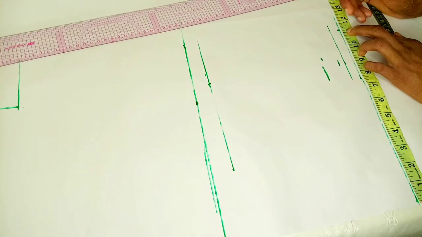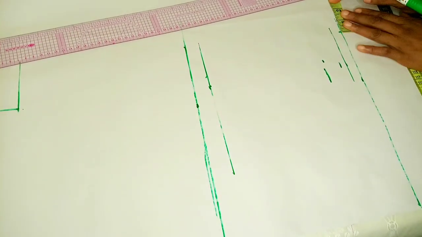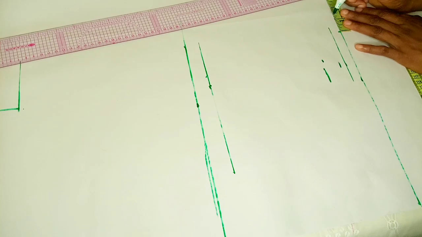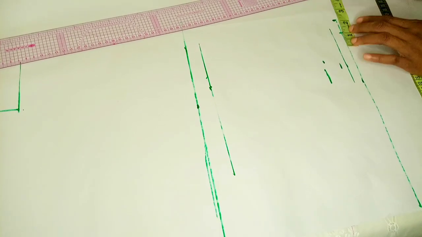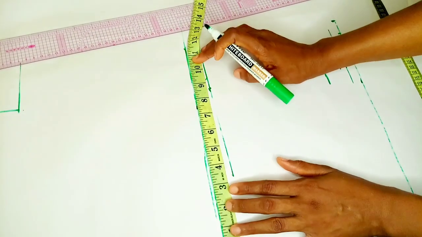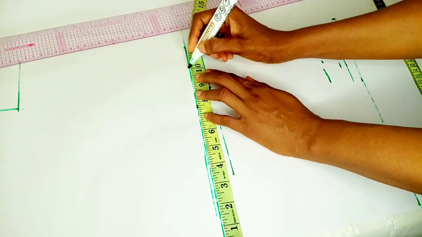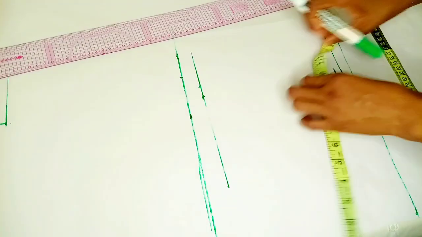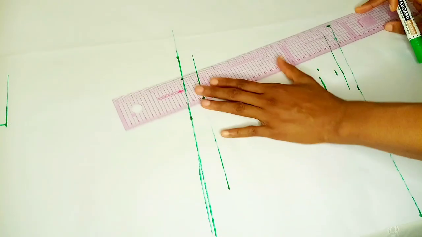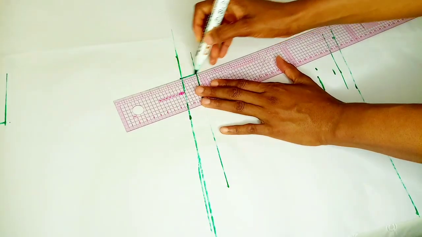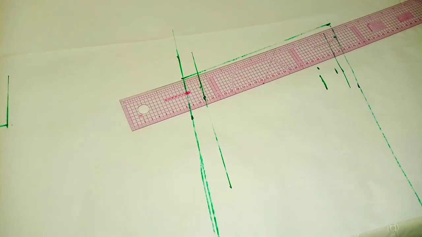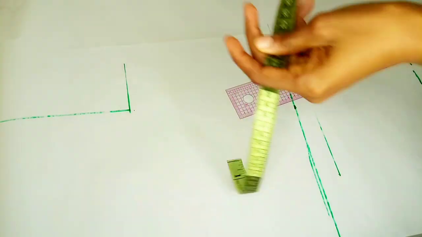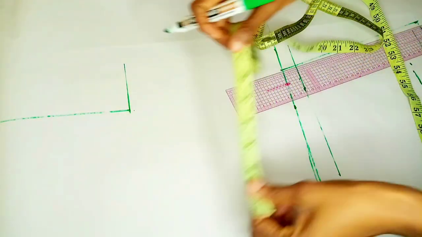So now I'm taking the hip measurement. I started with the hip measurement, that is the baseline, and I added 1 inch for ease for the hip measurement because it's a free dress, it's not that tight. Then for the waist measurement, I added the waist measurement. Take note, please, it's only the hip measurement I added ease on because it's going to have a zipper.